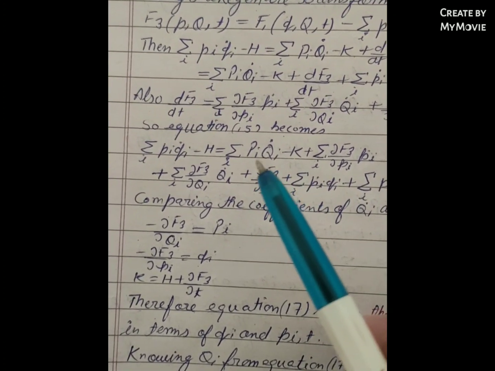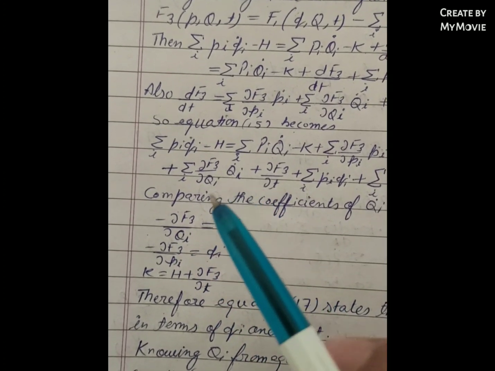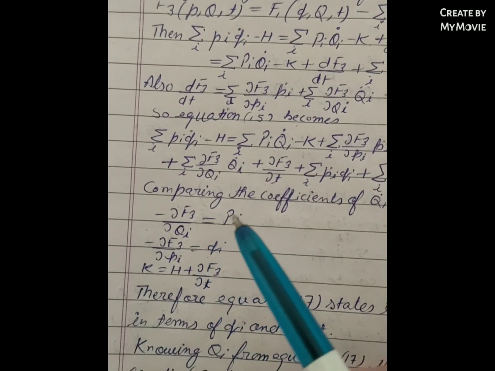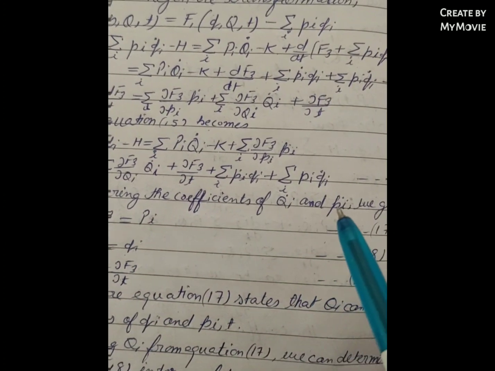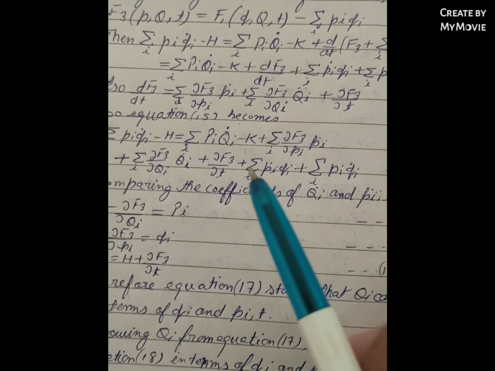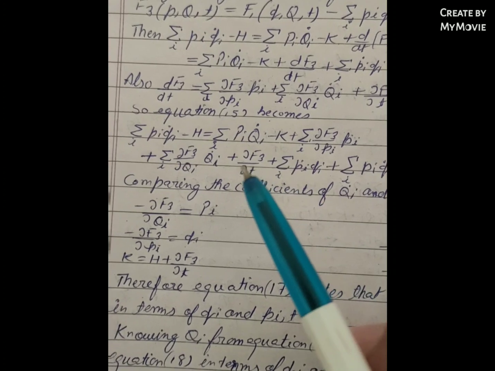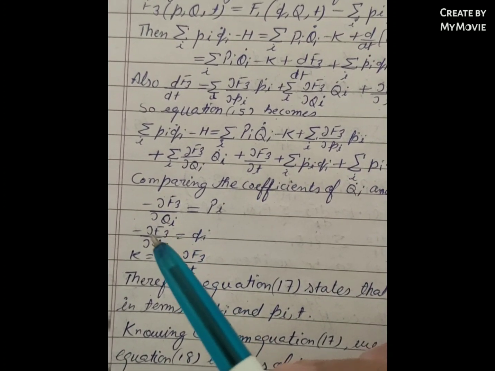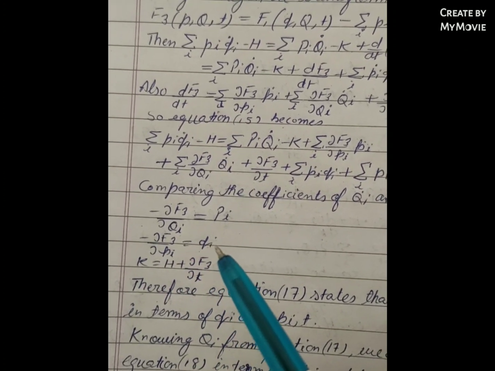Now comparing the coefficients of Qi dot and pi dot, from the Qi dot terms we get ∂F3/∂Qi equal to Pi, with the sign as derived. The terms containing pi dot give ∂F3/∂pi is equal to qi.